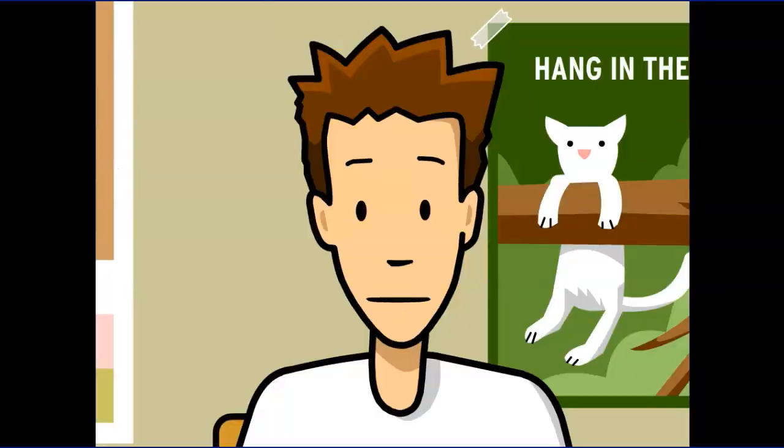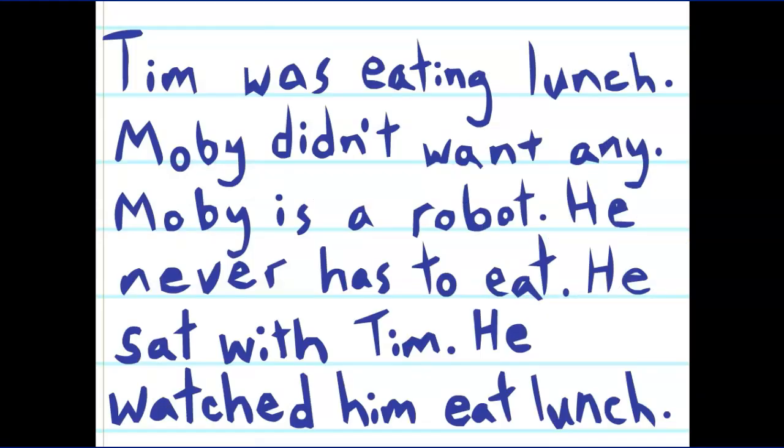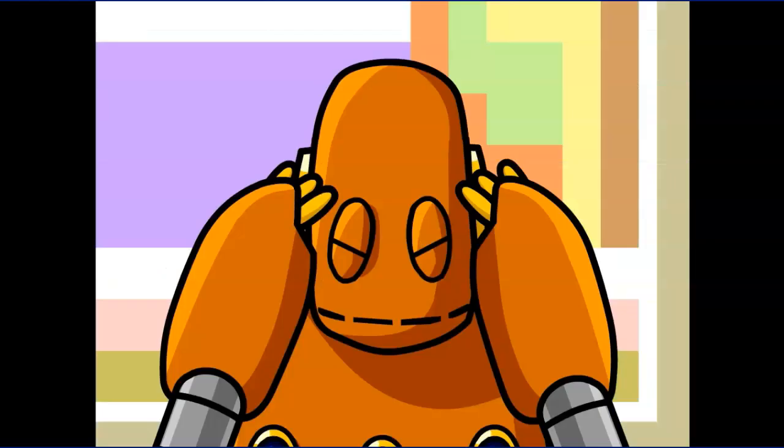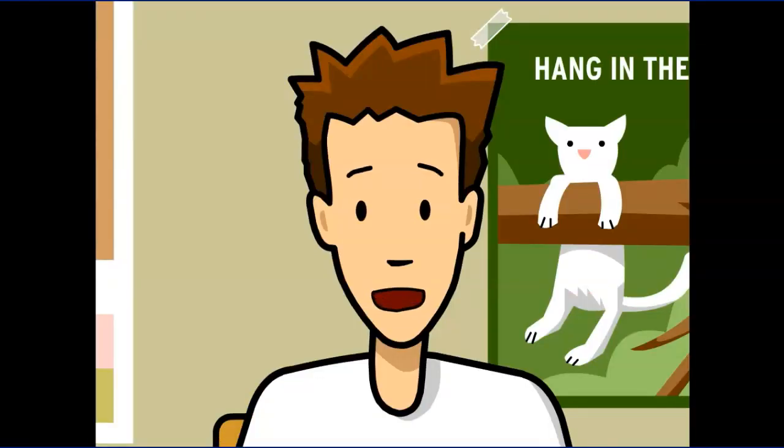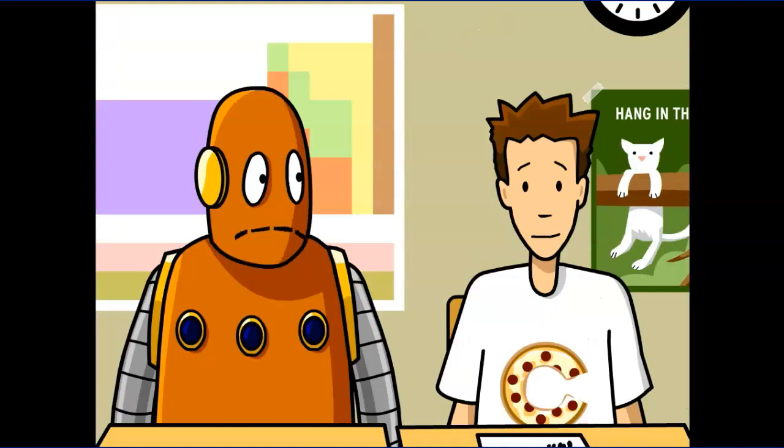Simple sentences are useful for describing all sorts of situations, but can you imagine a story that used only short, simple sentences? Yeah, it'd make sense, but just try reading it out loud. Tim was eating lunch. Moby didn't want any. Moby is a robot. He never has to eat. He sat with Tim. He watched him eat lunch. Doesn't flow very well, does it?